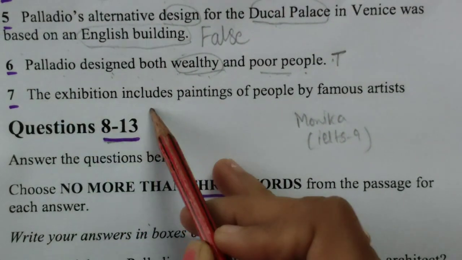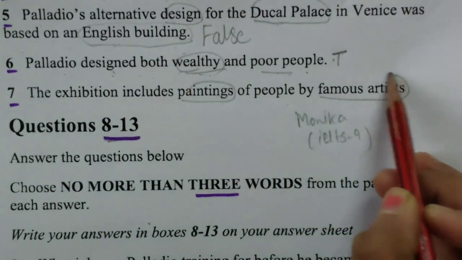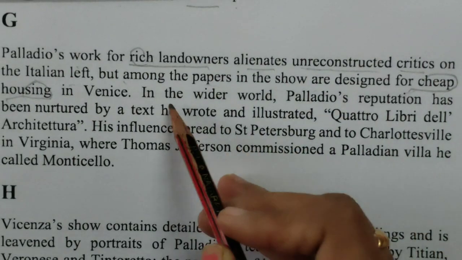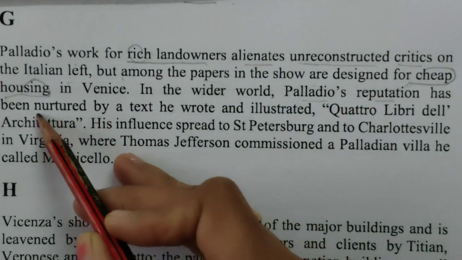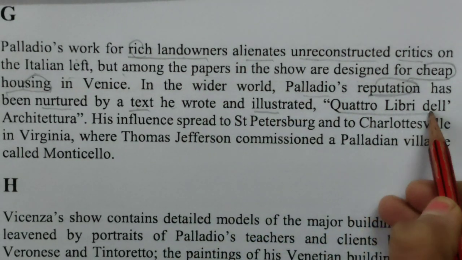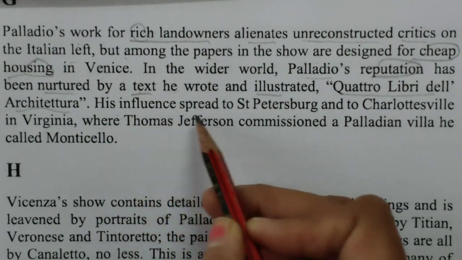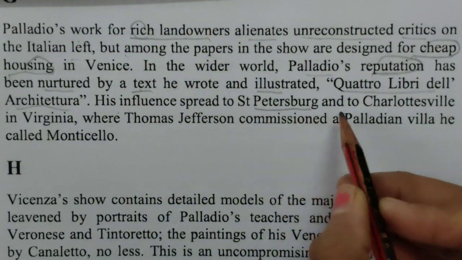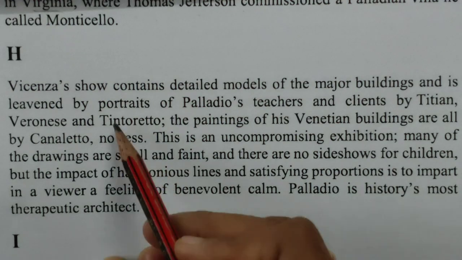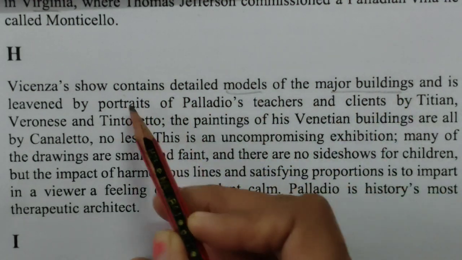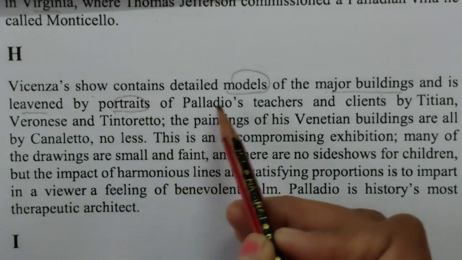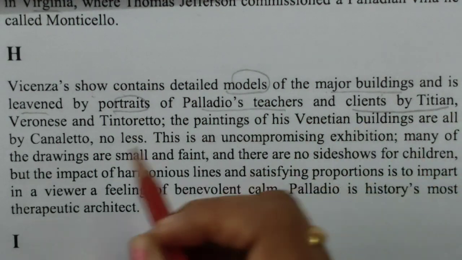So seventh, the exhibition includes paintings of people by famous artists. Okay, in the wider world, Palladio's reputation was nurtured by the text he wrote and illustrated, Quattro Libri dell'Architettura. His influence spread to St. Petersburg, to Virginia. Okay, nothing is there in this. So next paragraph. Major buildings: the show contains detailed models of the major buildings and is livened by portraits of Palladio's teachers and clients by Titian.